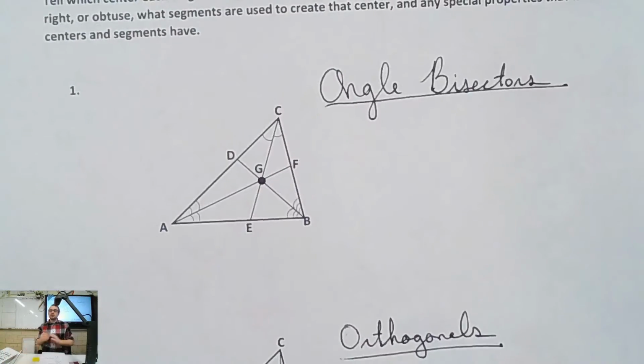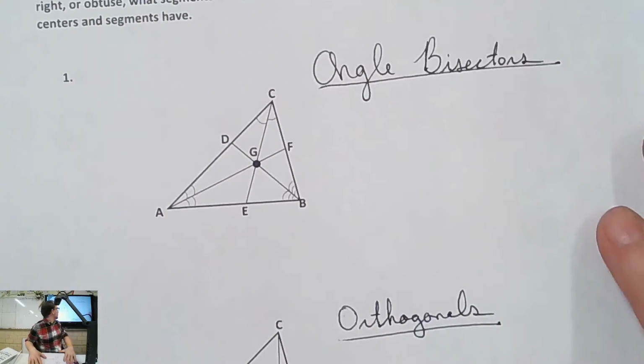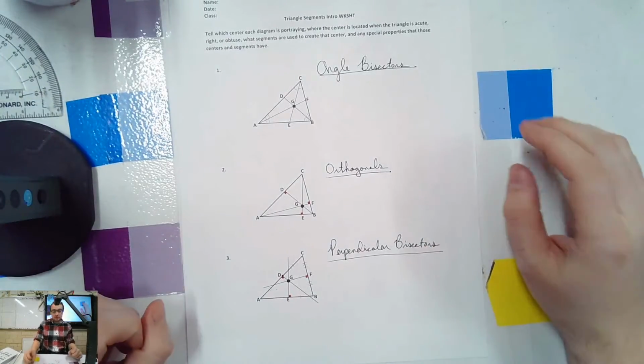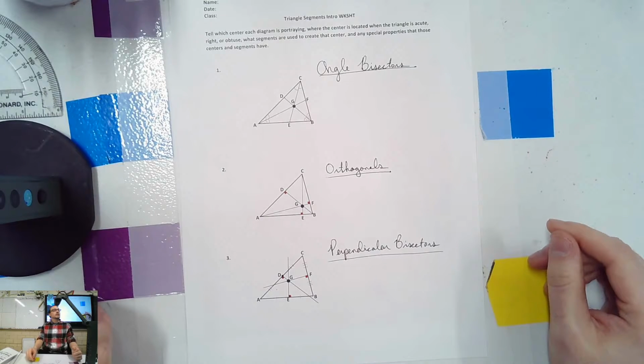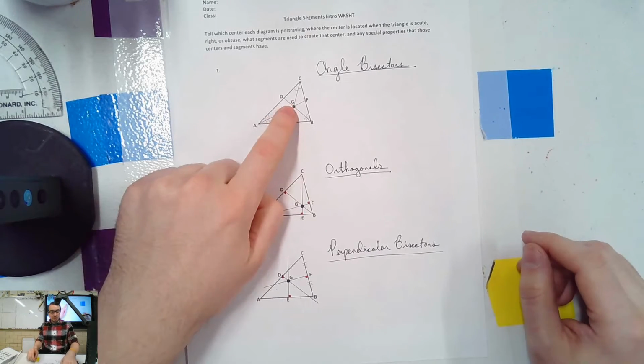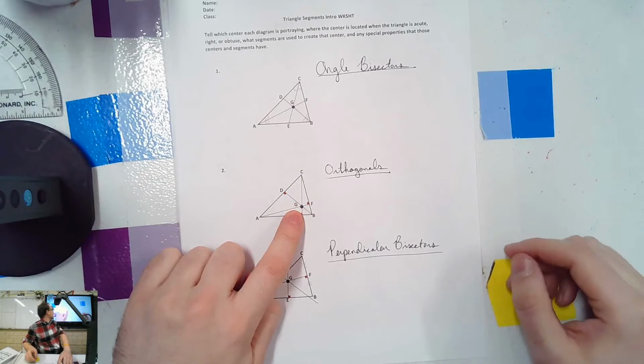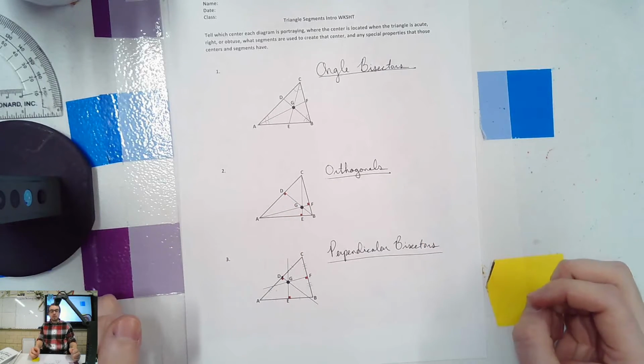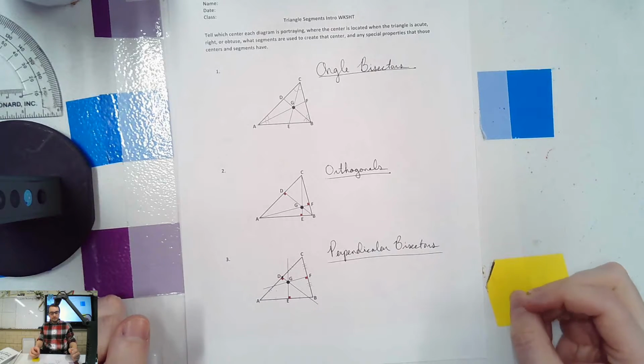Now, that's just the beginning. Now we need to talk about their centers, right? So what do you notice about all these triangles that I drew? Well, first of all, they're all the same triangle. I just drew the lines differently. The middle dot's different every time. The middle dot, G, okay? This spot right here is in a different location depending on which segments we're talking about, right? That's right. This is true.